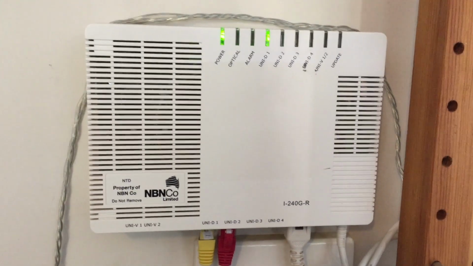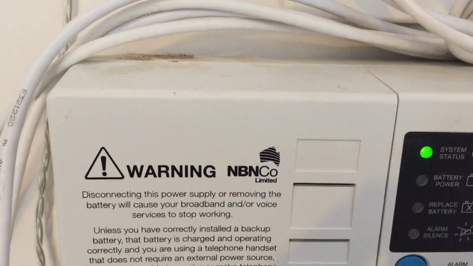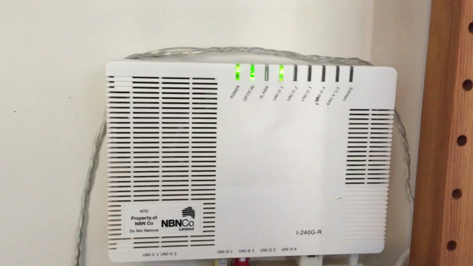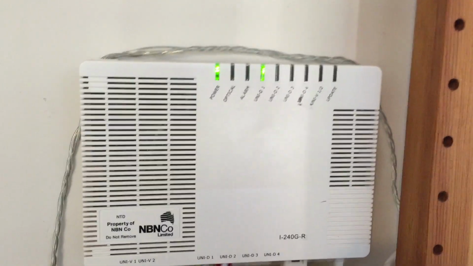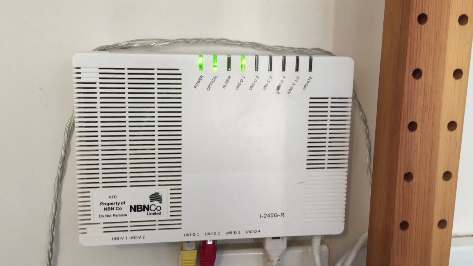Okay, so what is the difference between NBN, this is an NBN connection right here, which is National Broadband Network, between an FTTP and FTTN and also FTTH. I'm going to show you all those different connections.